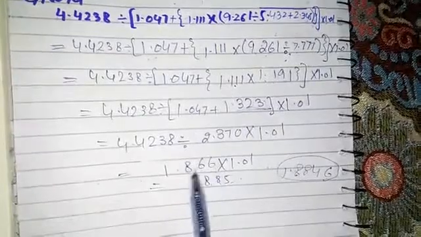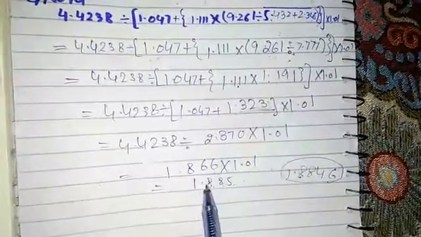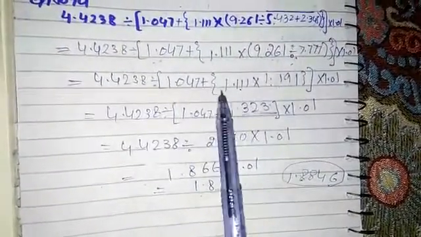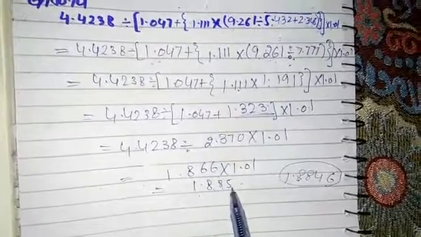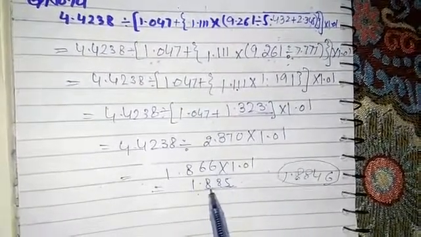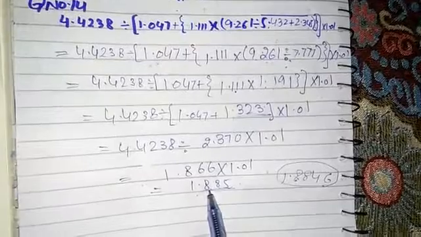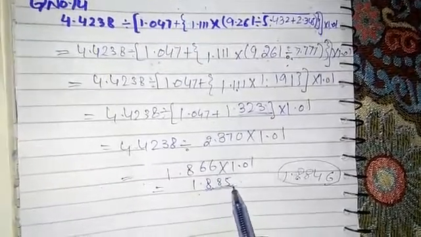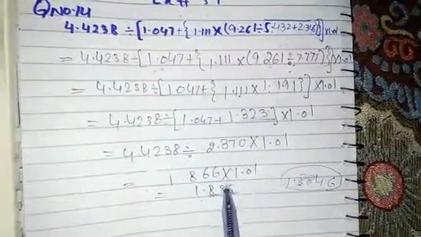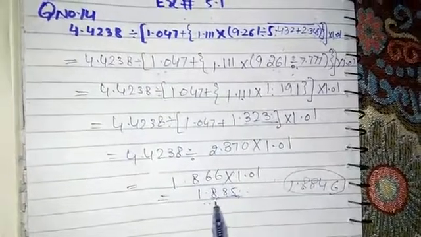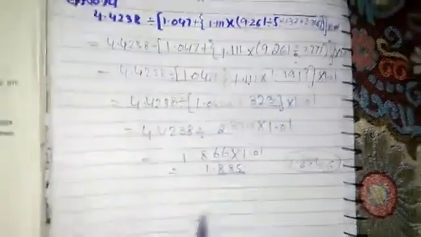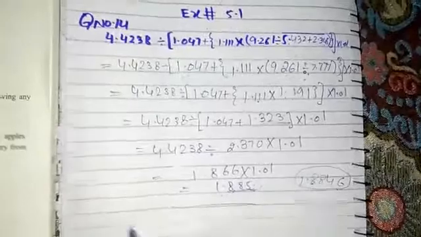So you have to solve all the terms of this question and take only 3 decimal places. Students, you have to solve this question by taking 3 decimal places, then round off the third decimal place, and your answer becomes 1.885. You have to do the remaining parts by yourself.